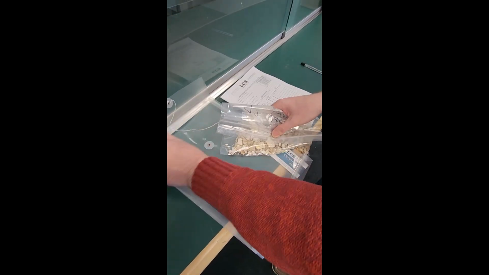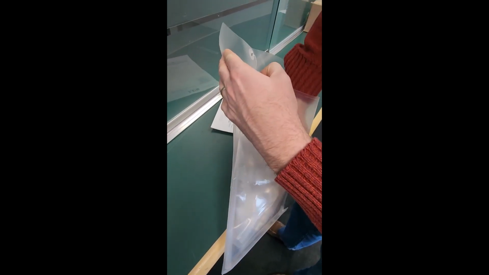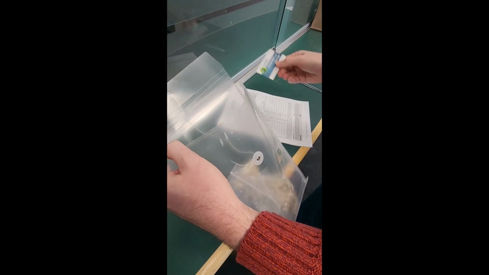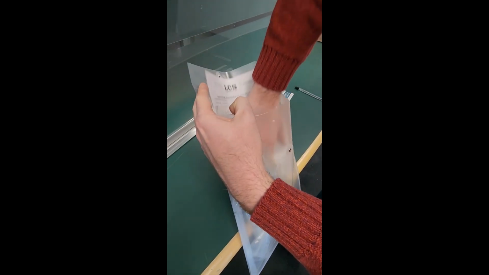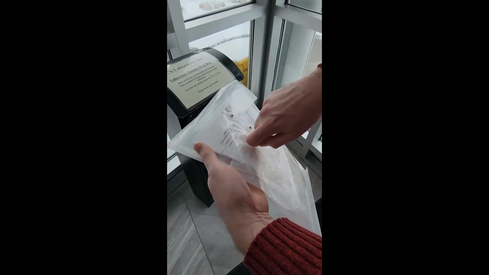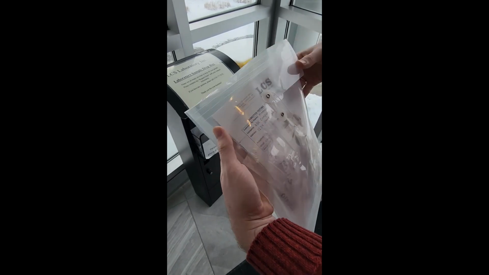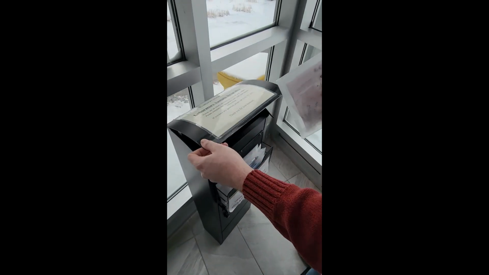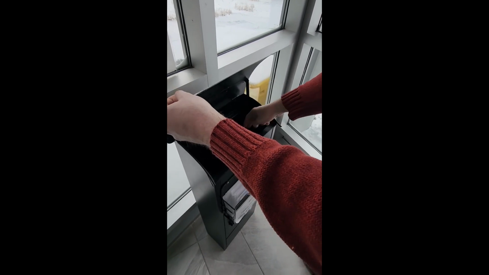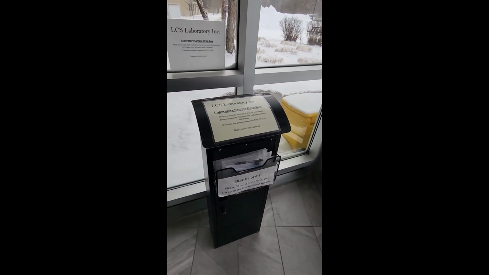Once you've finished filling out the test request form, make sure to put all of your samples as well as the completed test request form back into the clear envelope. Don't forget to keep the included business card in case you need to contact us with any further questions. Finally, tie the envelope closed with your samples and the test request form inside and place it into the sample drop box. The sample drop box is checked 3 times a day, and once we receive your samples, we will email you for an invoice for payment.